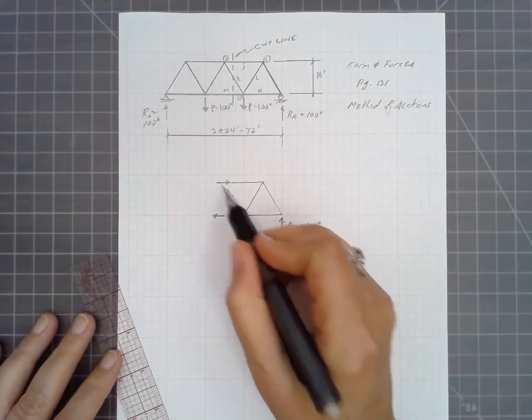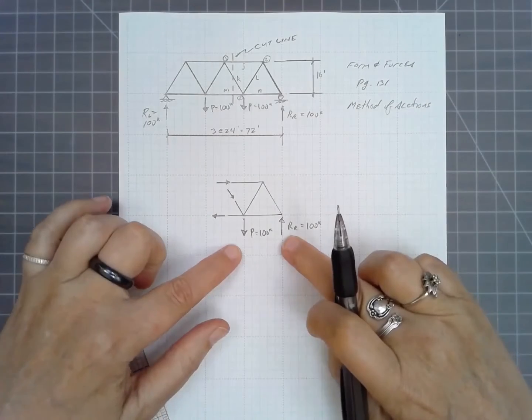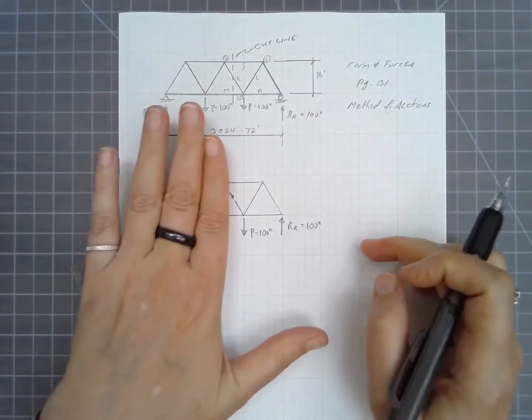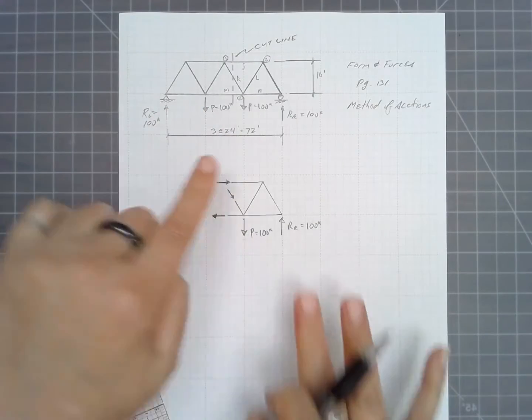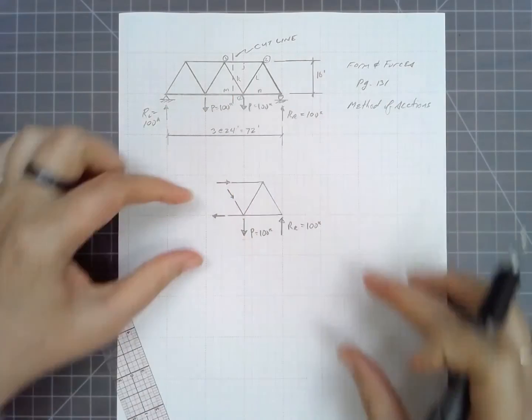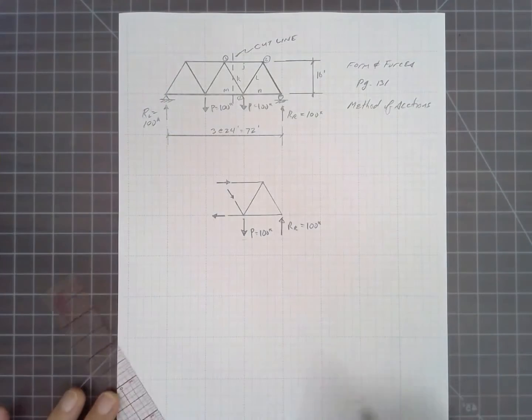So these three forces are necessary to balance these two loads to keep this whole thing from spinning, because as we see here, we have a couple between these two. So the couple simply wants to rotate this whole object. So we have to balance that with these other forces.